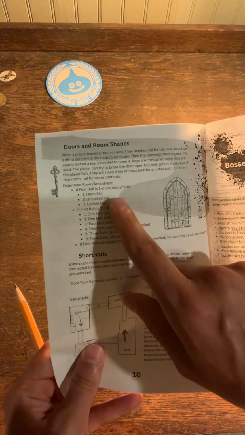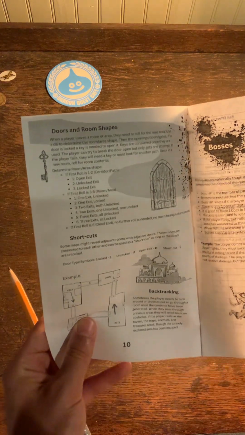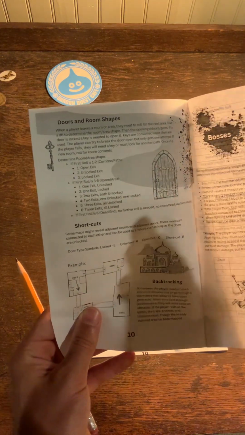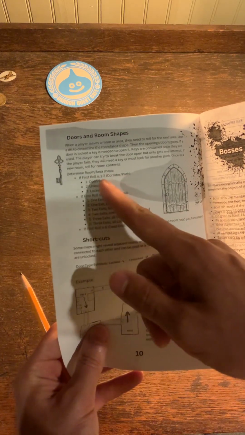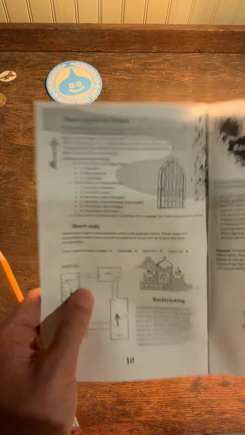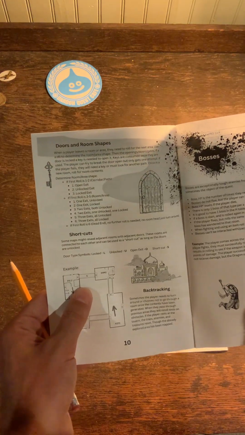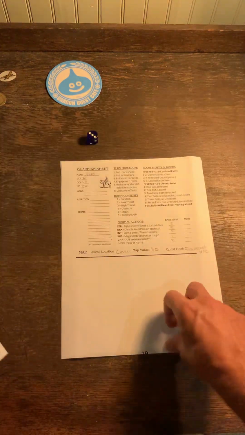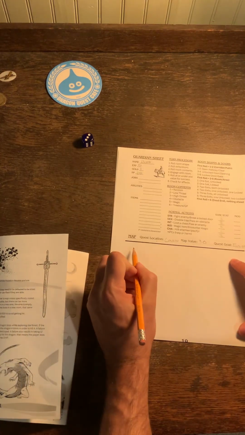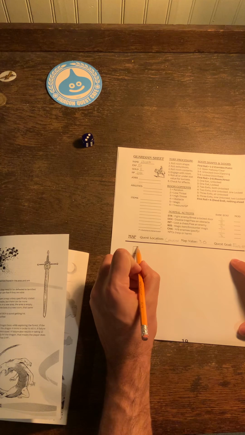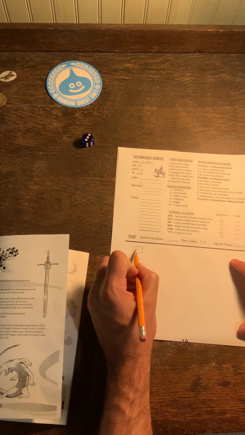So we're going to roll and determine the room area shape. This is just to help you with your drawing. If the first roll is a 1 or 2, it's a corridor. If it's a 3 through 5, it's a room. And so I'm going to roll. Let's just go ahead and put it over here. We're going to start right here, and this is going to be number 1.